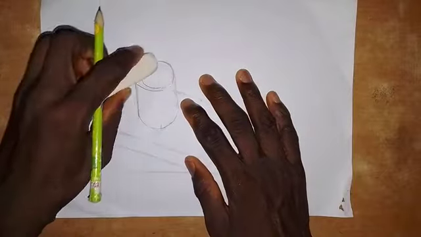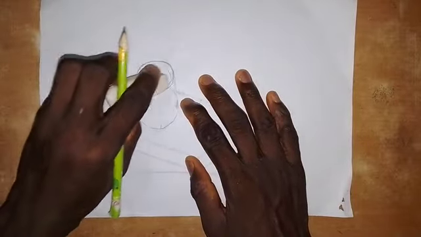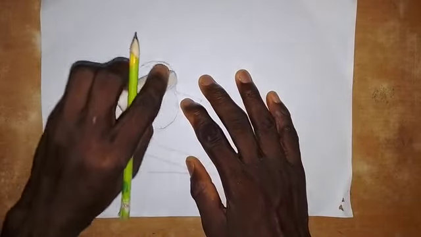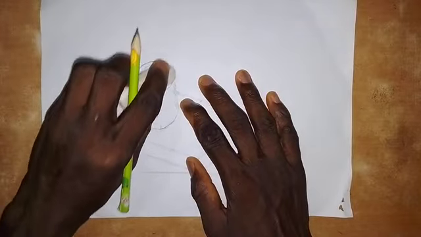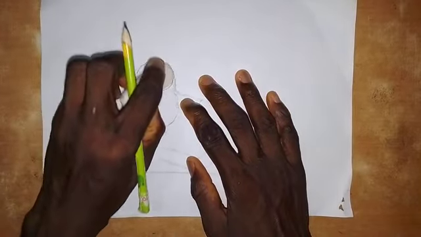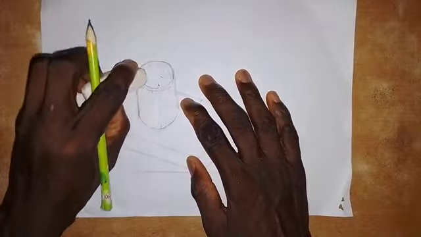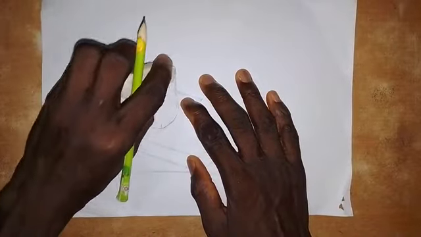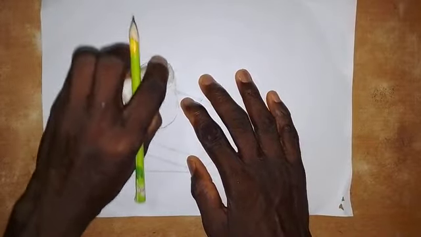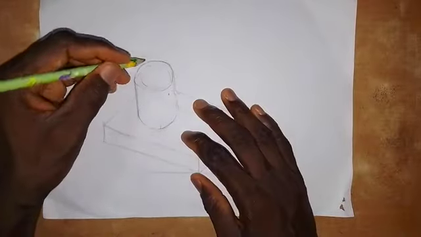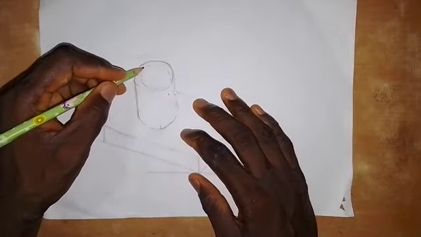Sorry, this is not going right. So when you are making freehand sketching of an isometric block, you don't have to rush yourself. I think 30 minutes is given to this for you to produce it.